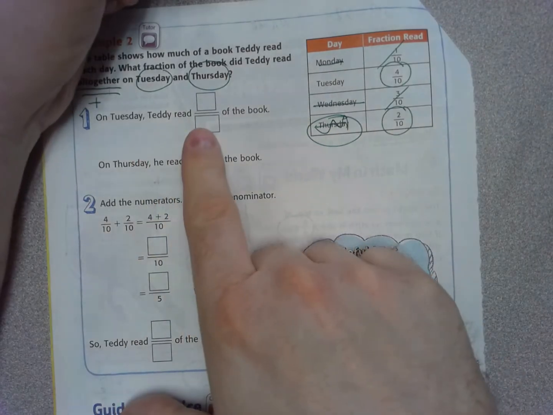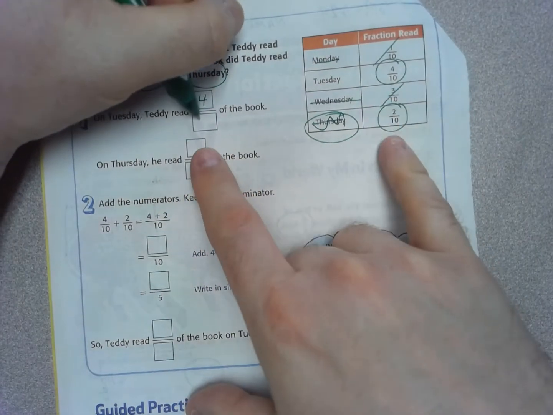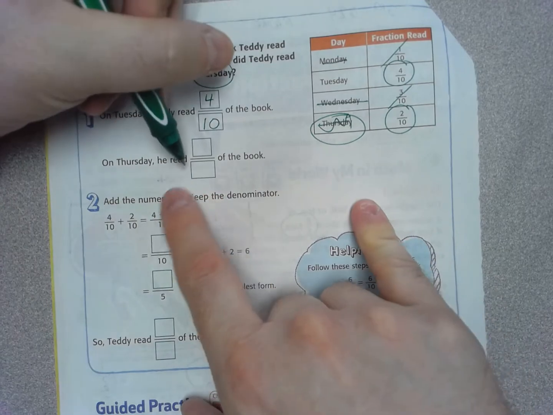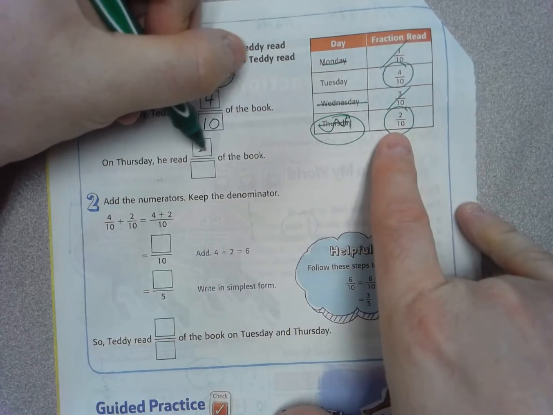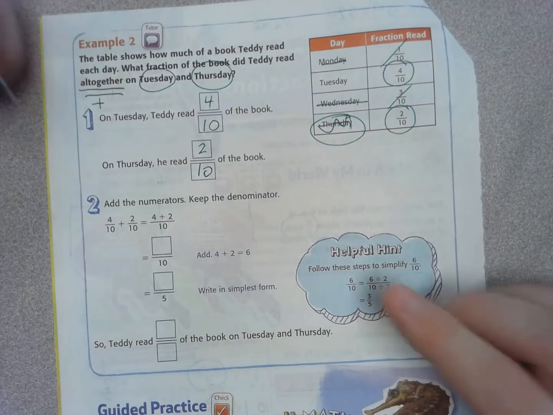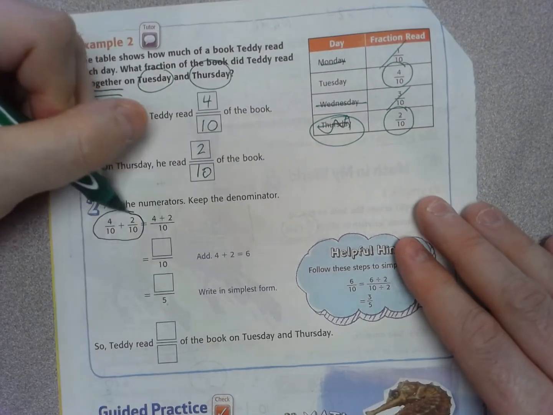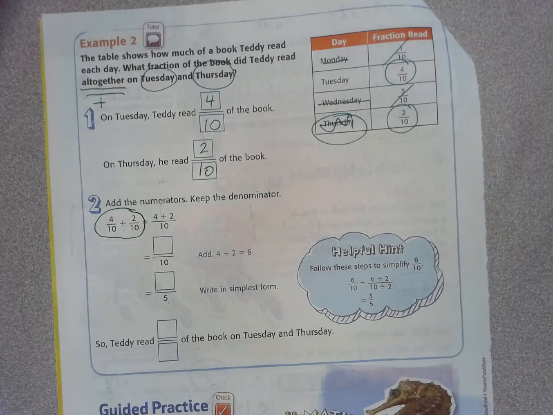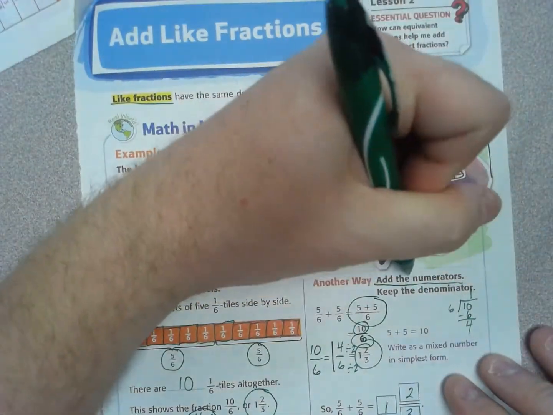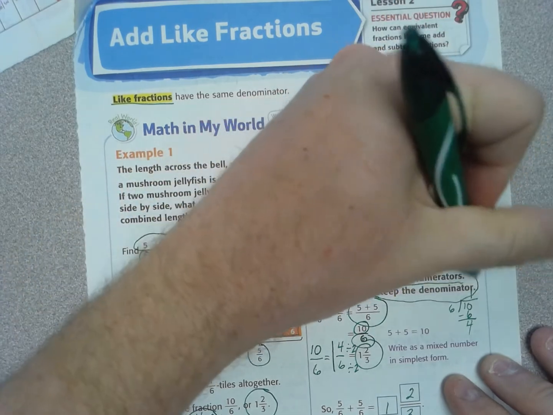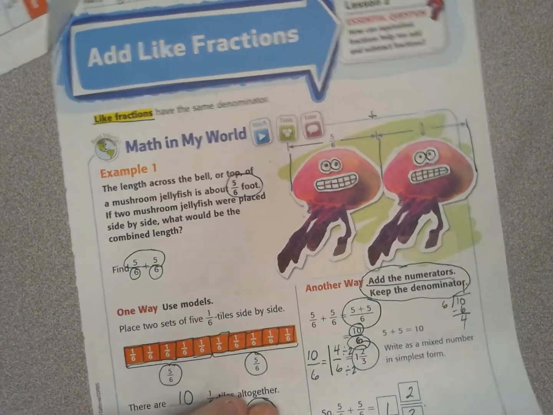So on Tuesday, Teddy read 4/10 of a book. On Thursday, he read 2/10 of a book. So we're going to add these together. Here's your adding right here: 4/10 plus 2/10. Now notice, if we go back and look at this page, it says add the numerators, keep the denominator.